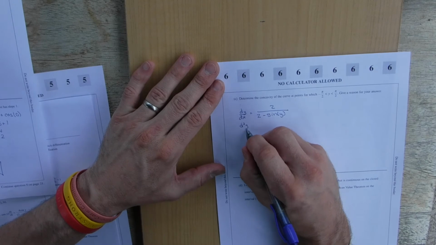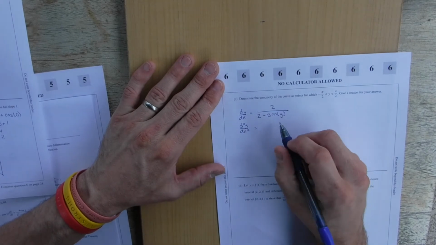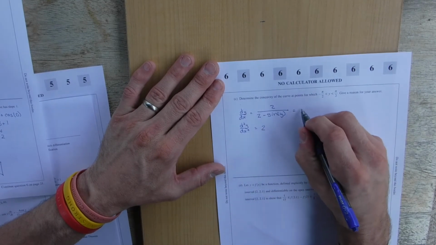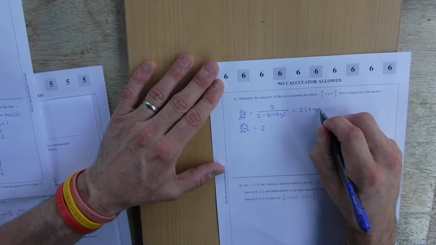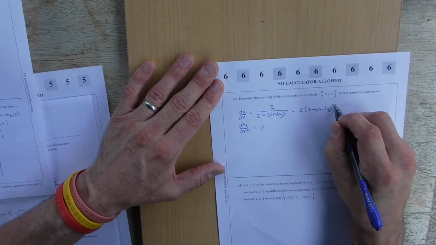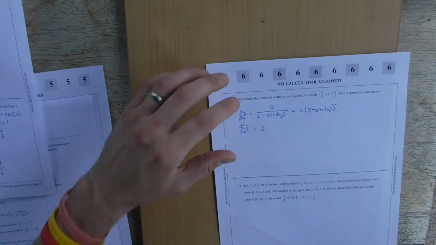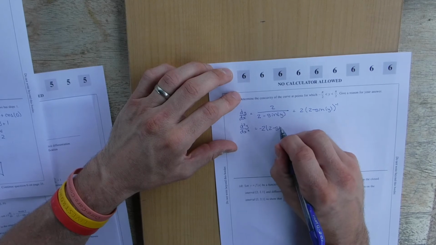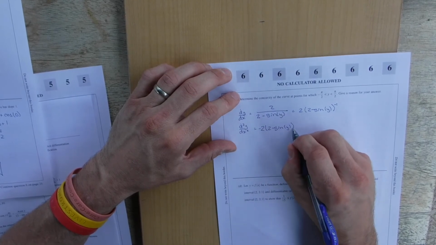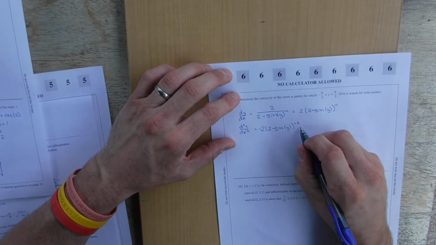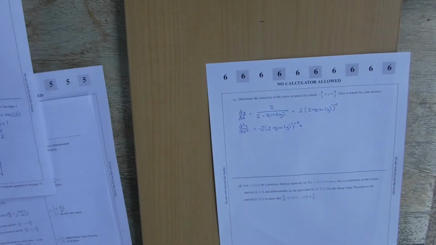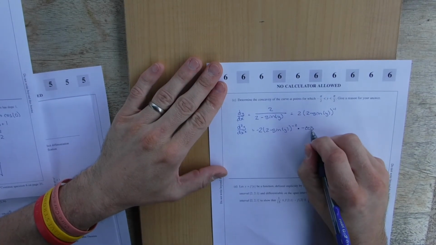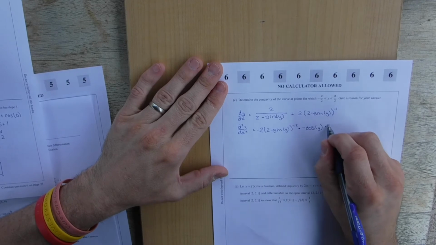So d squared y dx squared, so take care of that negative 1. Chain rule. So 2 goes away, sine goes to cosine. Chain rule on that.